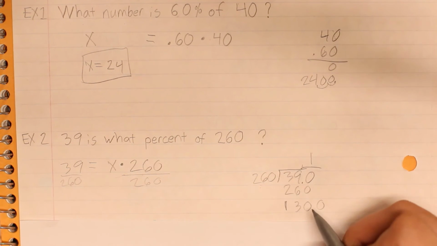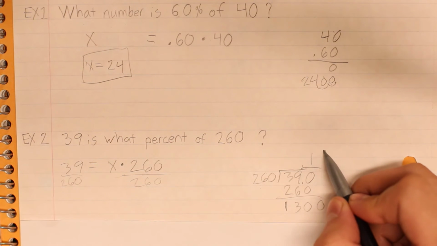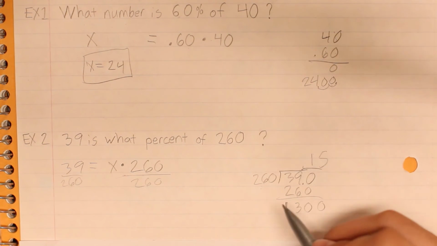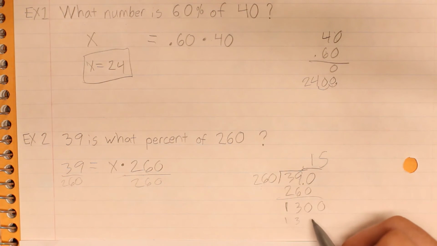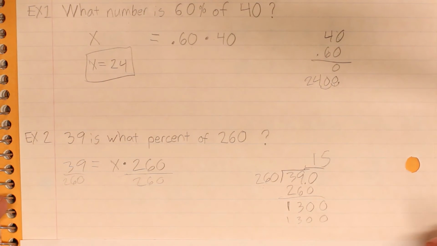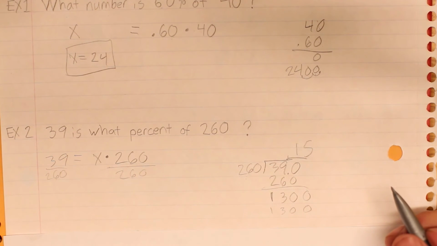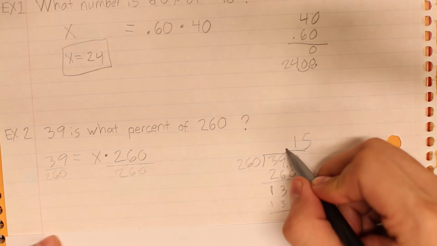Bring down that. I believe it'll go in that number right there 5 times. So multiply back and you would get the whole 13. Yes, there we go. So voila, we end up with that number right there. And that worked out perfectly. So we have this 0.15.